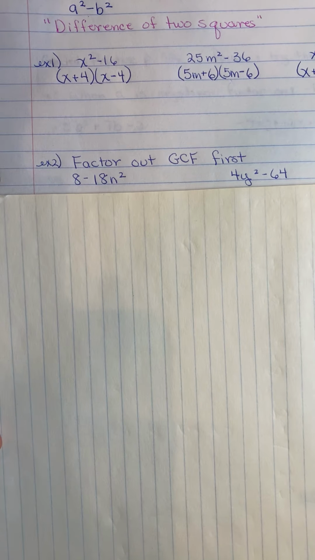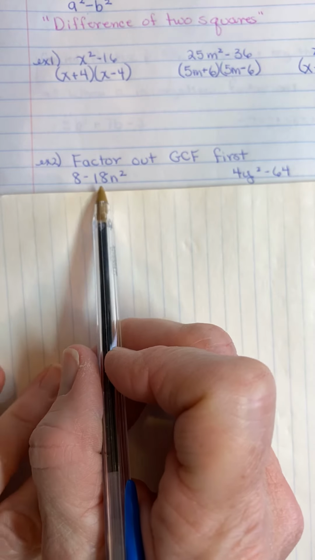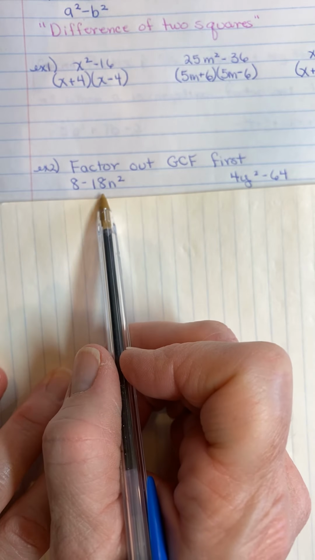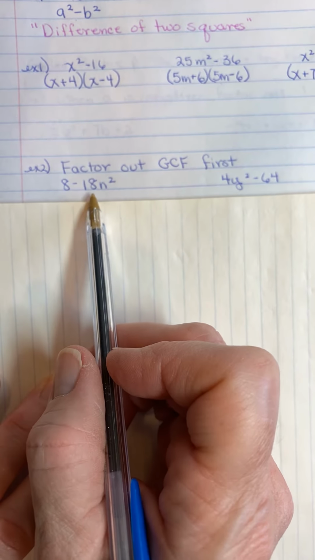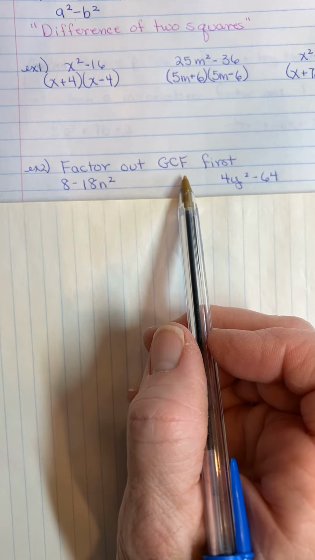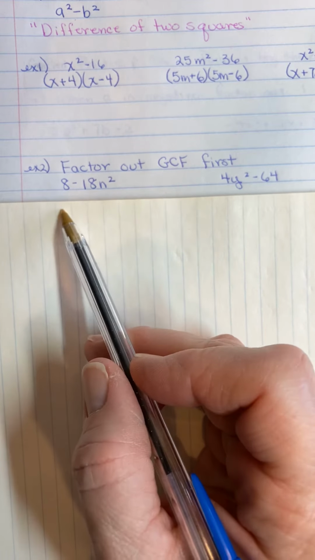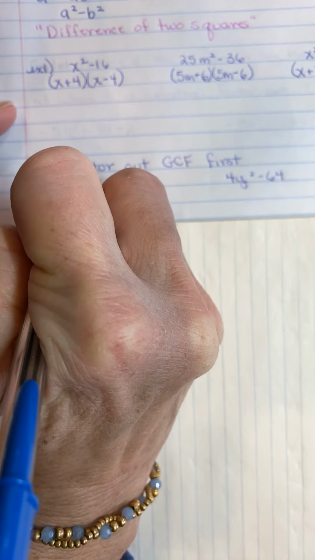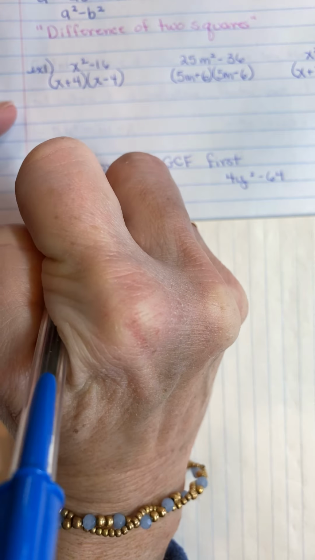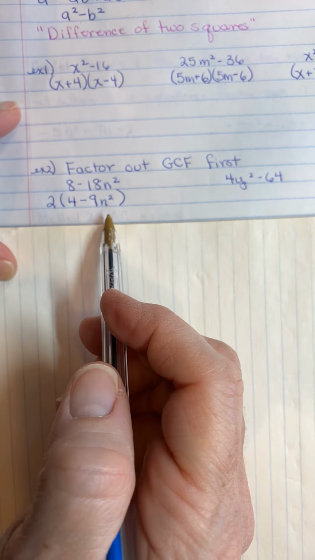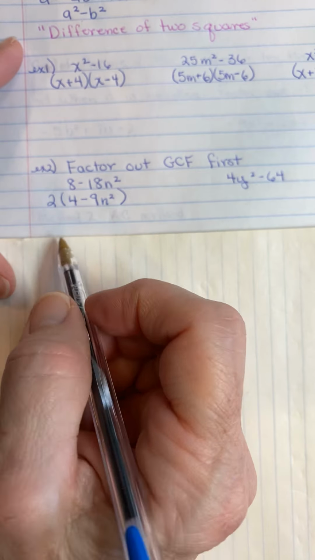All right, sometimes you might get a binomial and there is a subtraction between them, but you go, oh, 8 and 18 are not perfect squares. Well, we might have to do a pre-step first, and that pre-step is factoring out the greatest common factor. So what is the greatest common factor of 8 and 18? That would be a 2, correct? So if we pull out the 2, then we would have 4 minus 9n squared. And lo and behold, now we have that binomial that is the difference of two perfect squares.